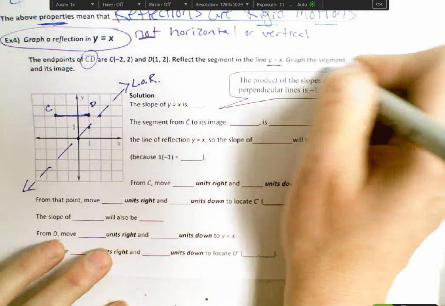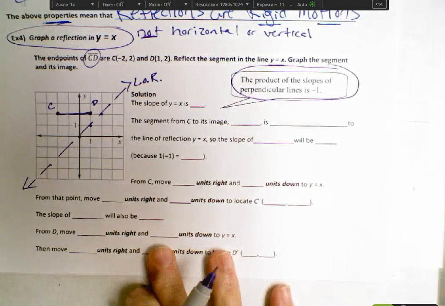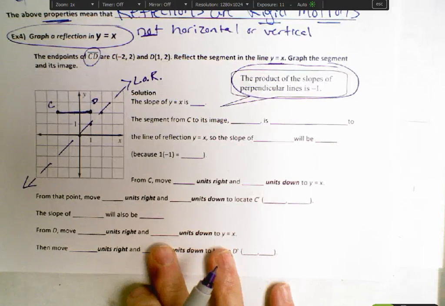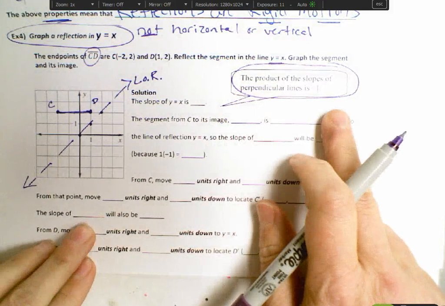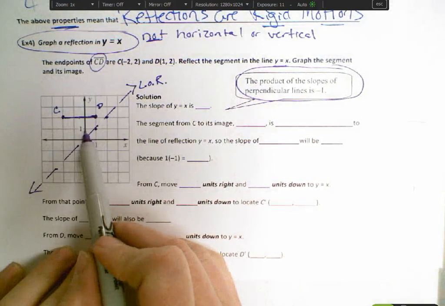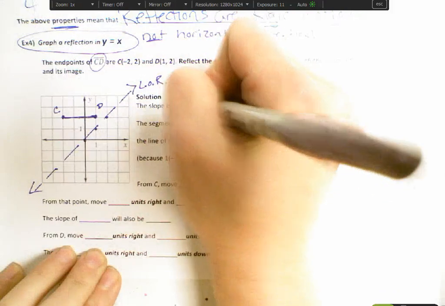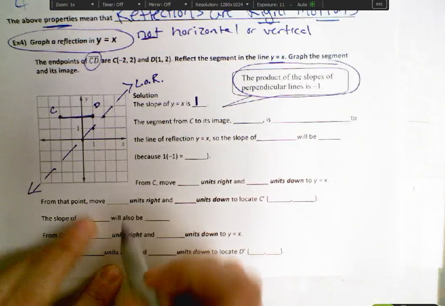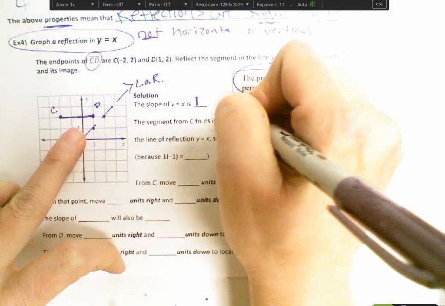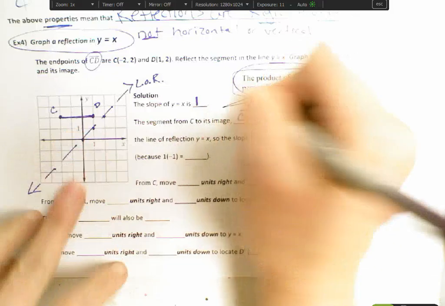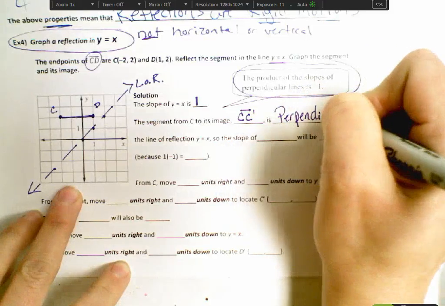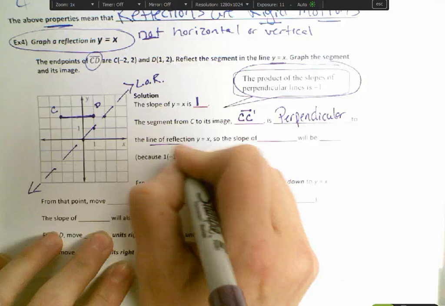But let's recall that the product of slopes of perpendicular lines, if I have a slope of 2/3 and I multiply it by its perpendicular, it's always going to come out to -1. So since I have a line of reflection, y equals x, its slope is 1 over 1, which is 1. The segment from C to its image, C prime, is perpendicular to the line of reflection, y equals x.